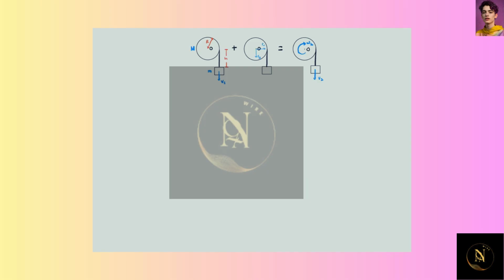So block A with mass m is initially falling with a velocity v1. When it has fallen a distance h, the chord becomes taut and an impulse is produced, causing the uniform disk with mass capital M, center O, and radius r to rotate at an angular velocity omega 2, and for block A to have a velocity of v2 after the impact.